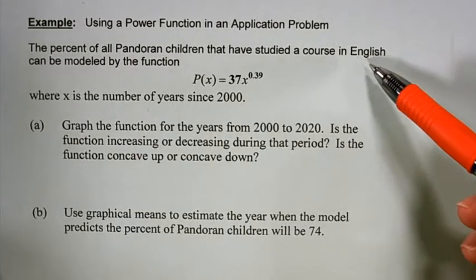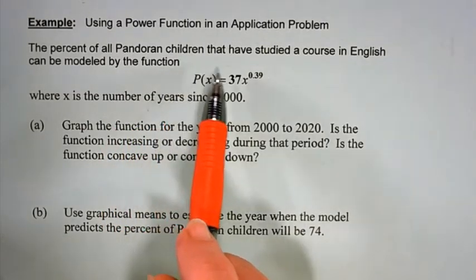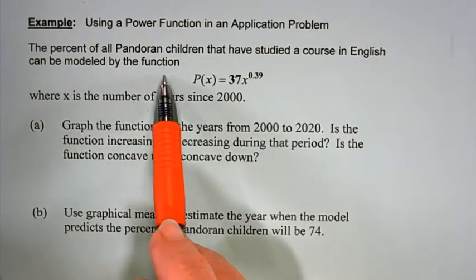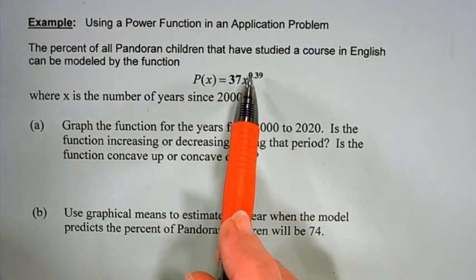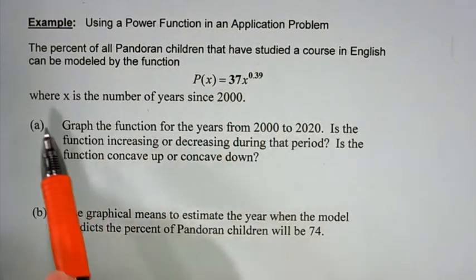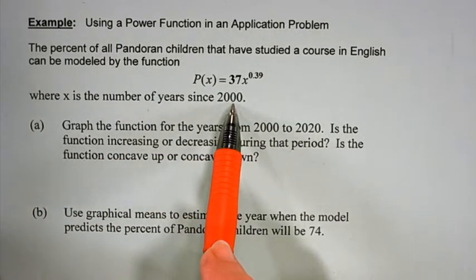Let's look at this application problem. The percent of all Pandoran children that have studied a course in English can be modeled by the function p of x equal to 37x to the 0.39, where x is the number of years since the year 2000.